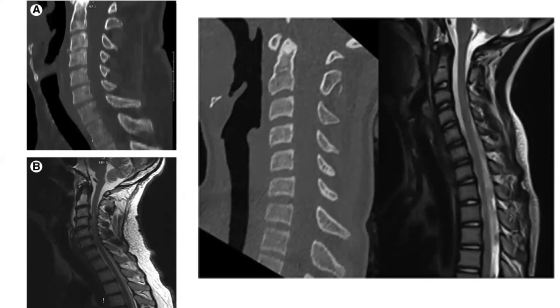This is how it would look. You see how there is no evidence of bony injury, but when you take a look at the MRI, here you see that there's some edema around the spinal canal, and this can cause a myelopathy or a particular neurologic deficit at that point.